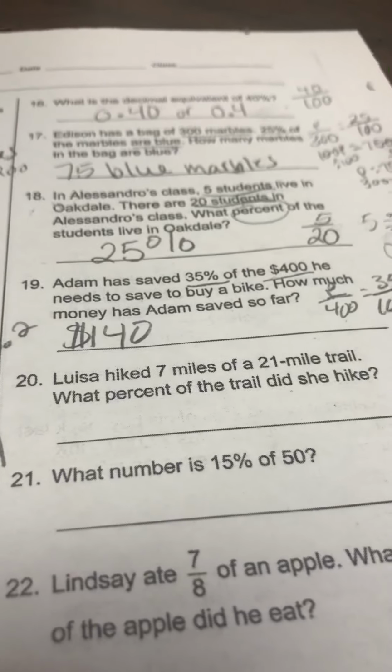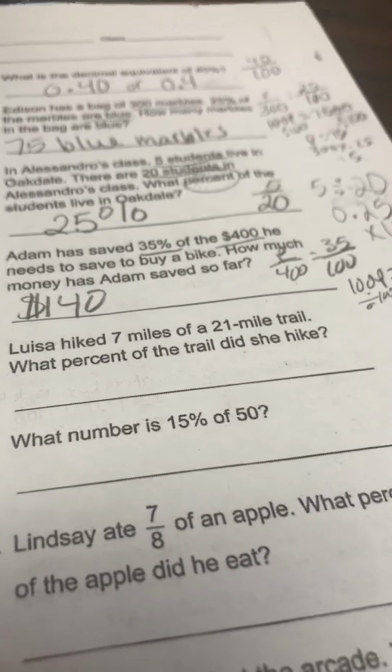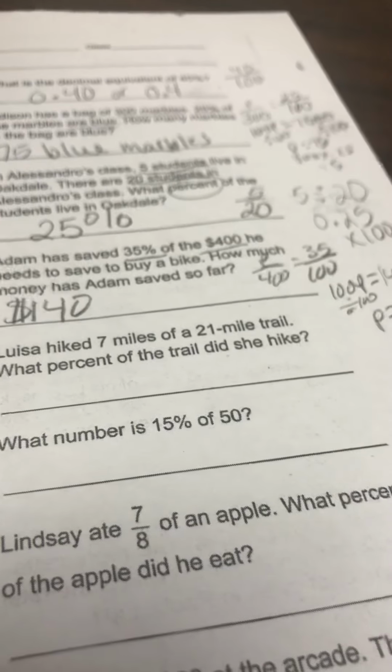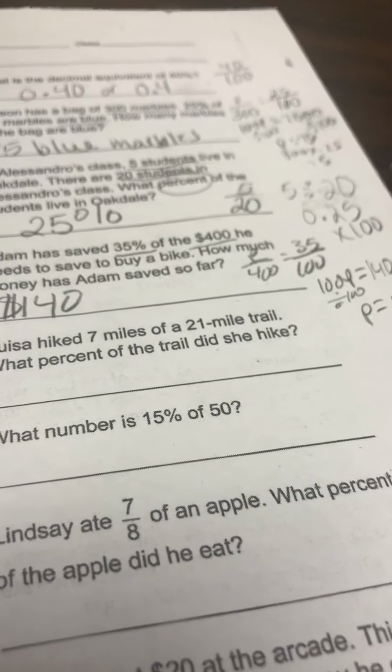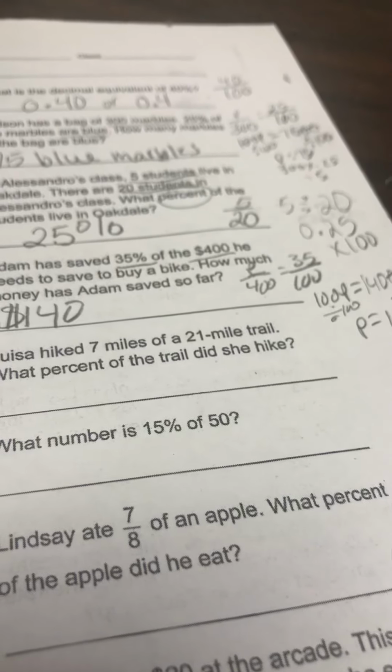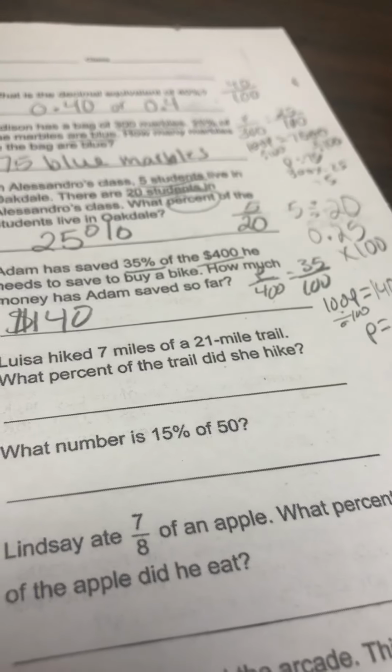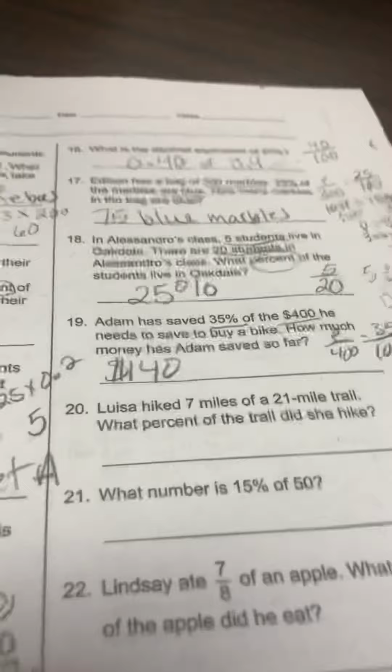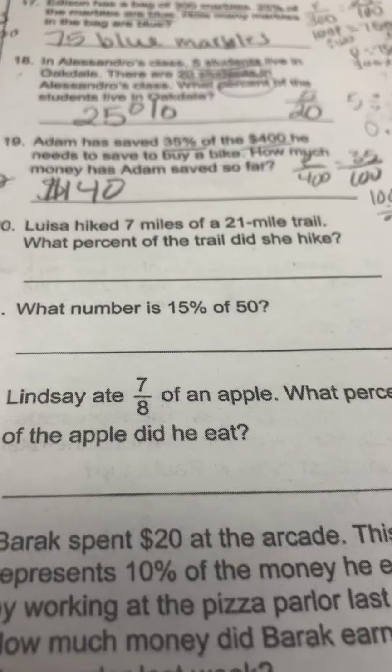I can check that by taking 140 divided by 400. I should get 0.35. Alexa, what is 140 divided by 400? 140 divided by 400 is 0.35. Huh, that's 35%, guys. So that works out. Let's go to number 20.